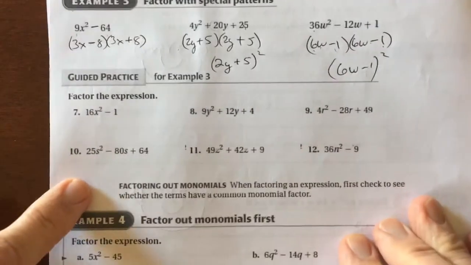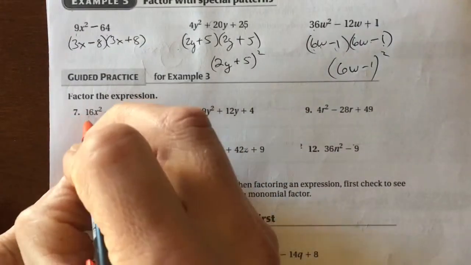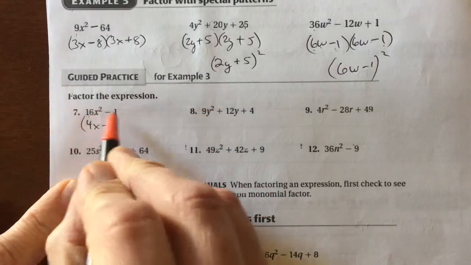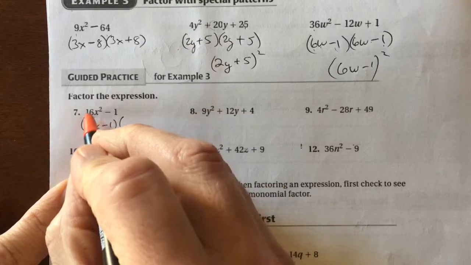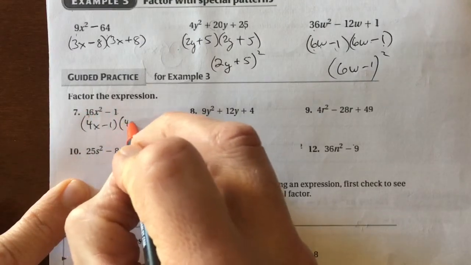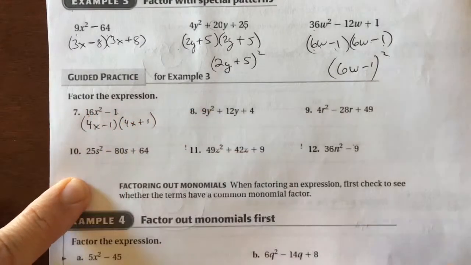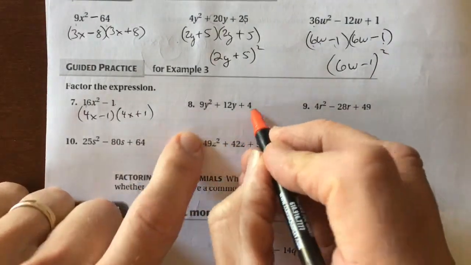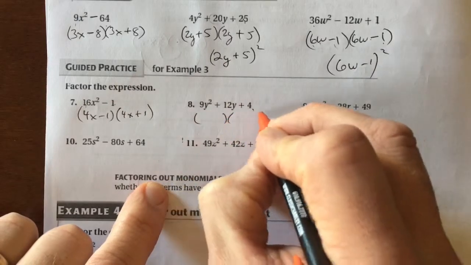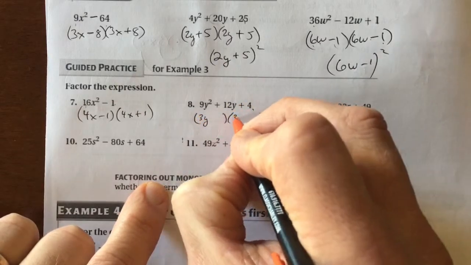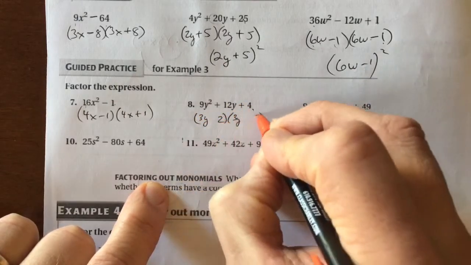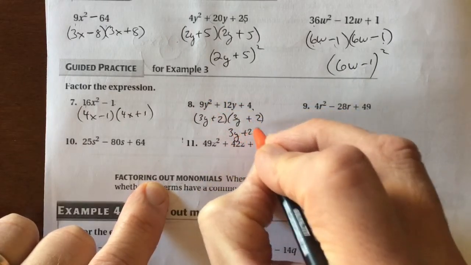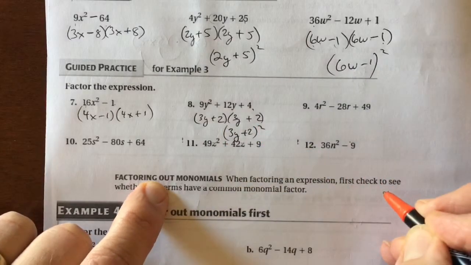A couple more quickies here for you. Again, the pattern exists there, so it's 4x minus 1. Again, when there's just the A and the C with no B, you're going to take the square root of those two. 4x plus 1. Just alternate the sign. Here's the special pattern, perfect square. So you can just go 3y, and 2 and 2. All plus signs. So 3y plus 2 quantity squared.